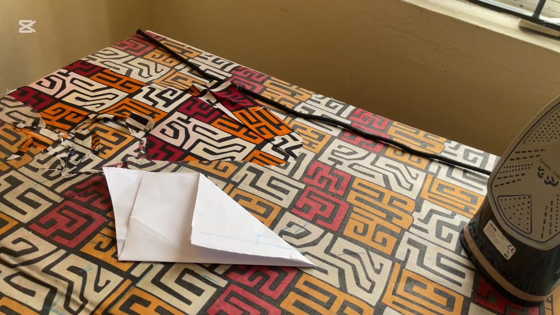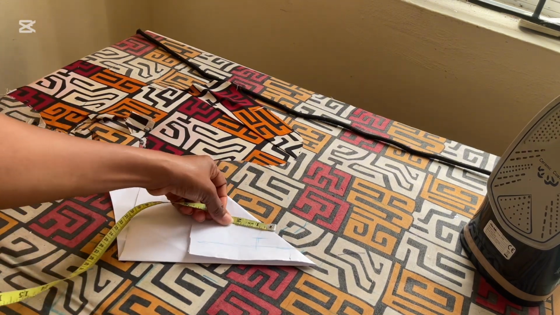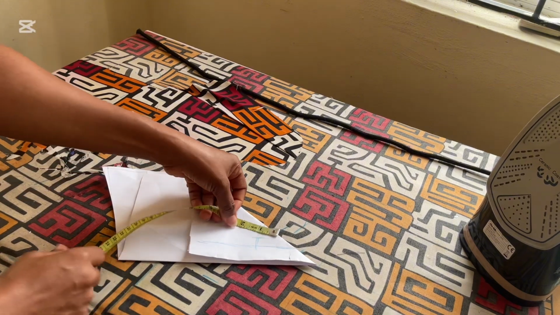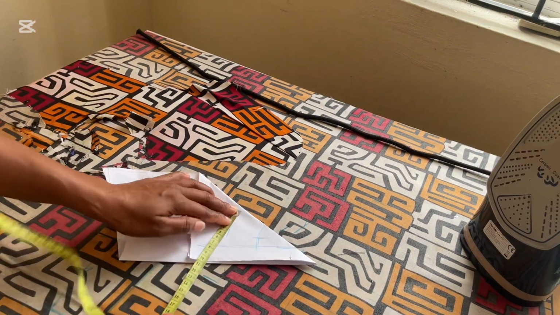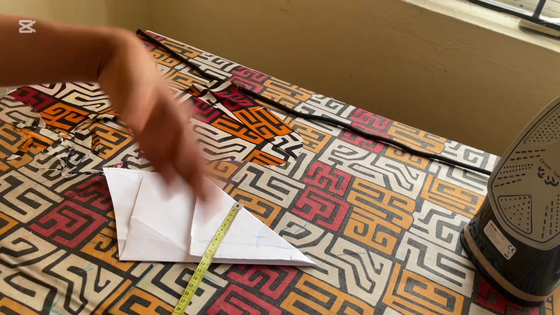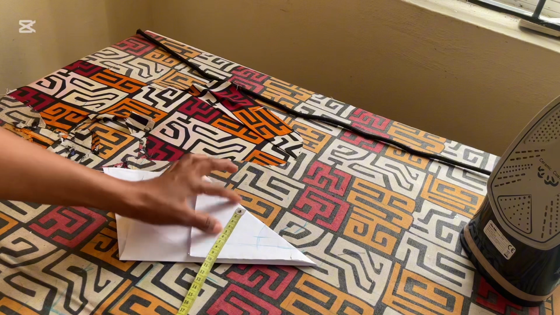Then another thing I want you to put into consideration is to also check your waist to hip. Some people use 10, some people use 9, depending. So let's assume mine is 10. Wherever your hip sits, make sure that place can accommodate. Of course, it's free, it's going to accommodate, but just to be on the safer side, make sure that it accommodates your hip.